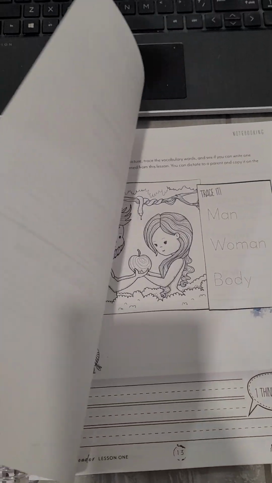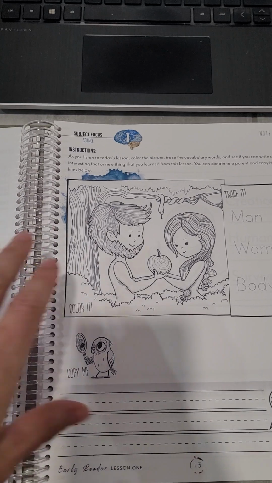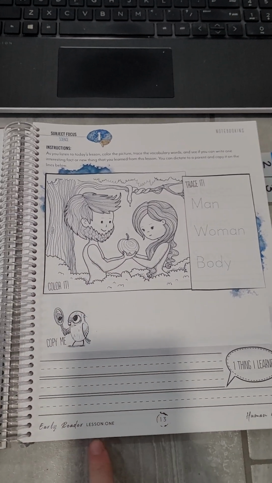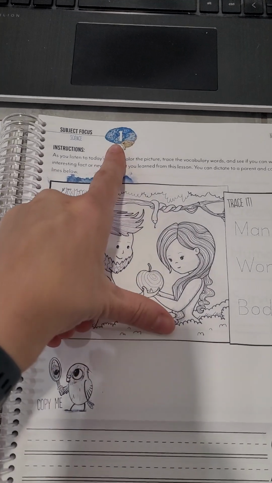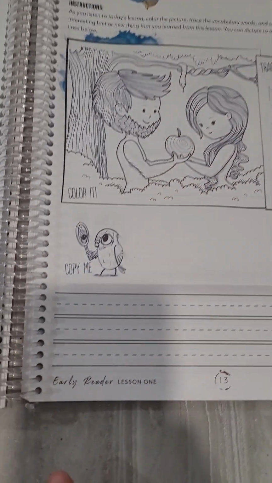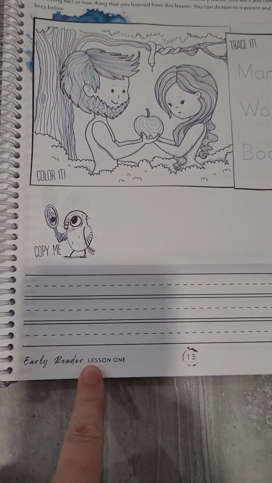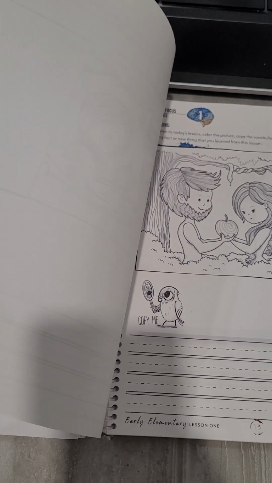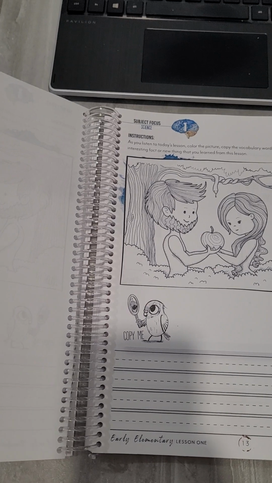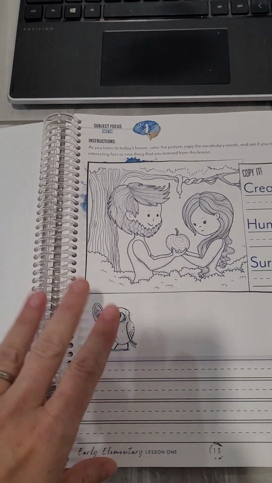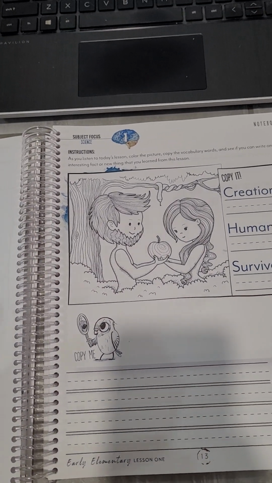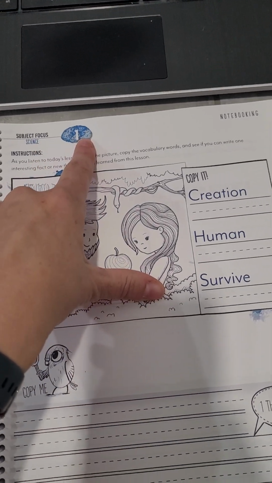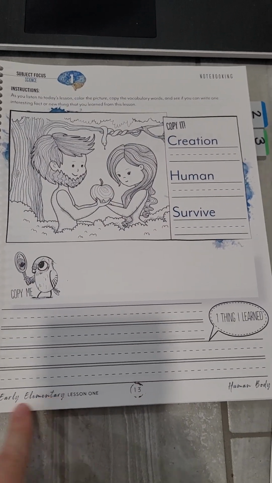So what we did was we took the actual workbook pages that are in the kids' books and put them behind your lesson 1. So this is what a kid would see for lesson 1 if they're in the early reader age group. There's usually 2 pages per lesson, but in this particular lesson, there's actually only 1. History, there will be 2. Science, there may only be 1. Okay, so again, this is page 1, and this is for early elementary.